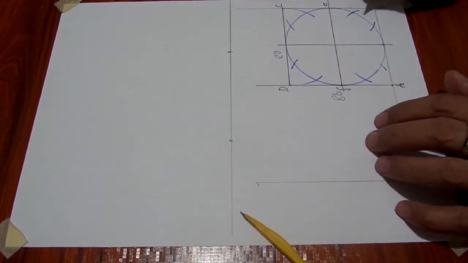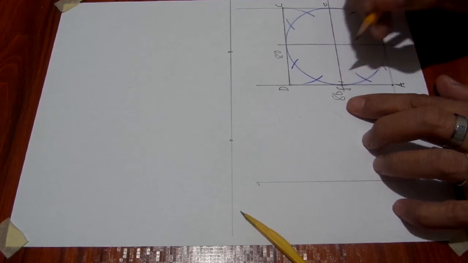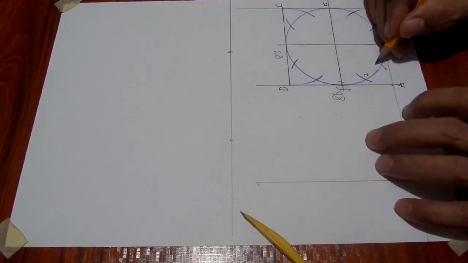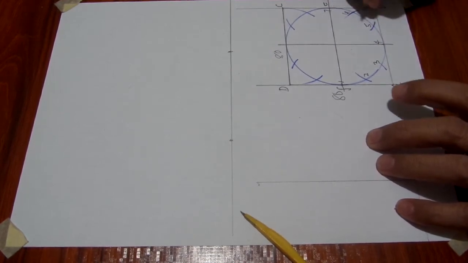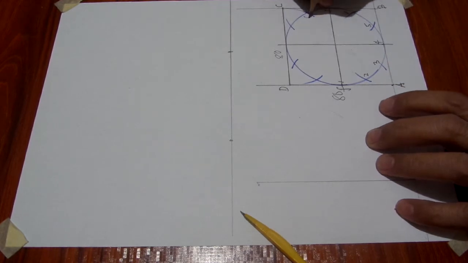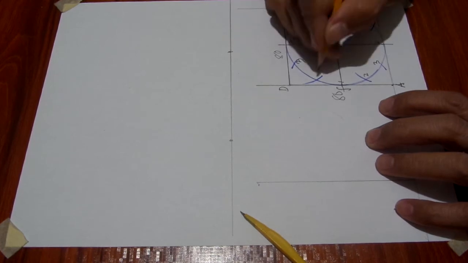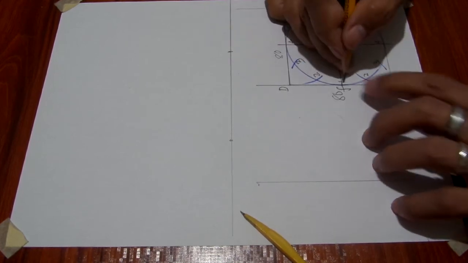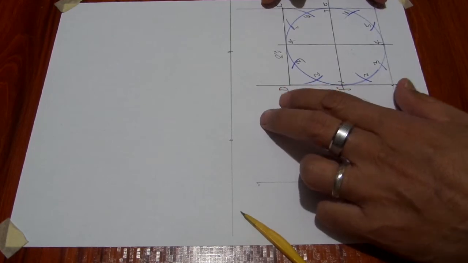Then on the circle, we assign every point 1, 2, 3, 4, 5, 6, 7. Then it goes around back to 6, 5, 4, 3, 2, back to 1. So the assignment of letters and numbers is completed.